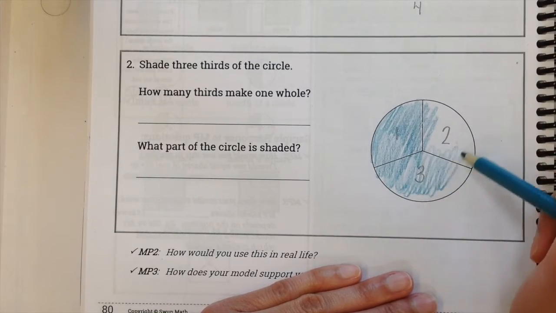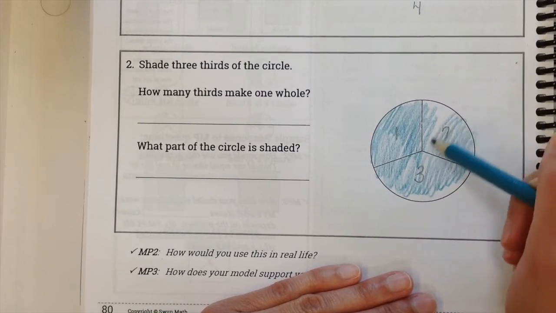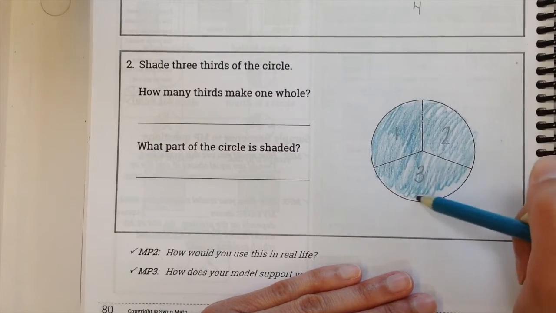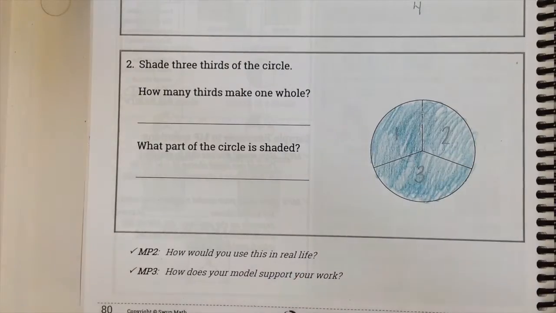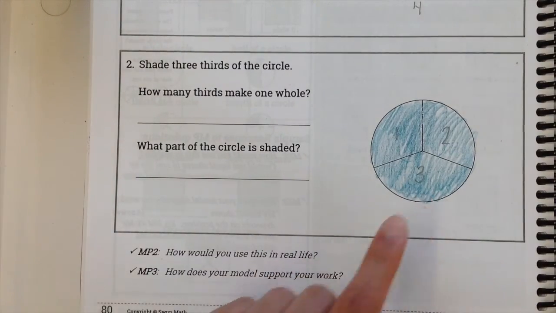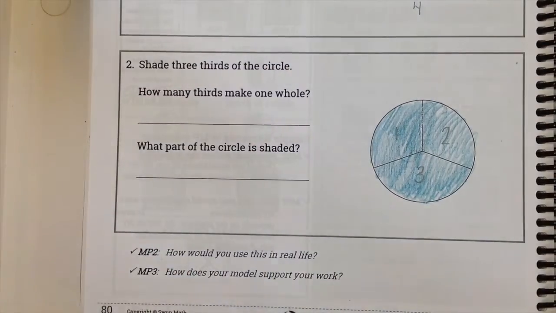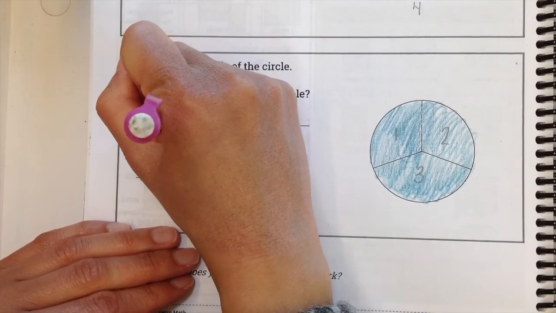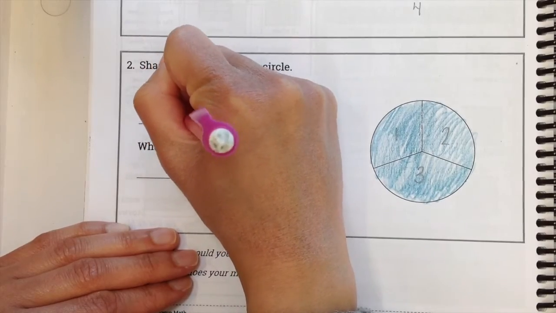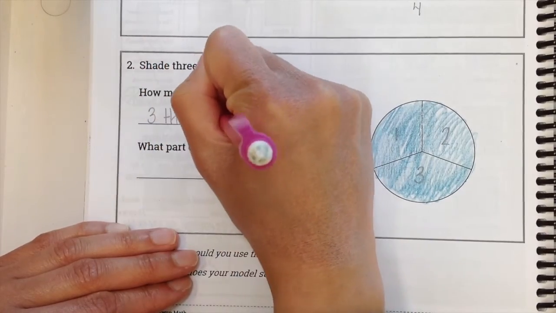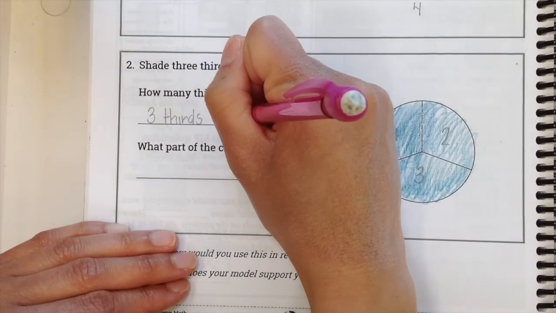And essentially, if I'm making a whole, they're talking about the whole shape, so I would need to color in the entire thing, right? So 3/3 equals one whole. So I write 3/3 equals one whole.